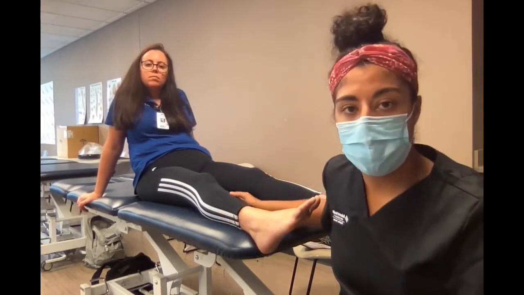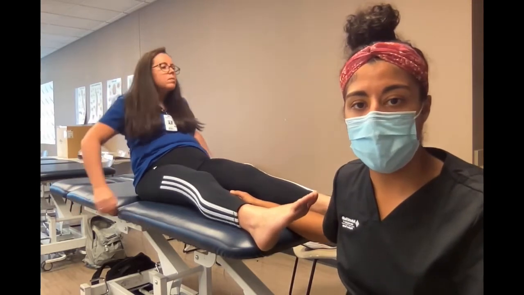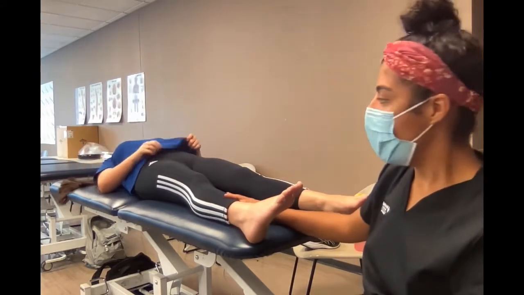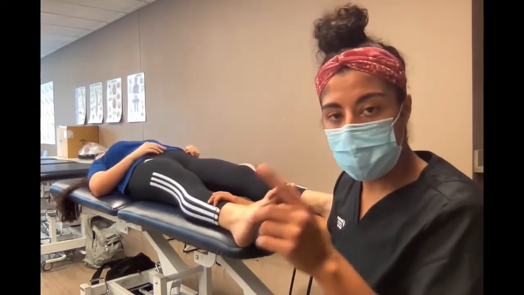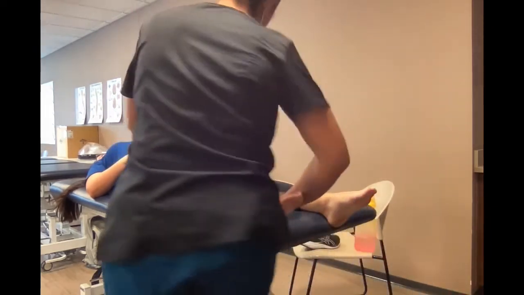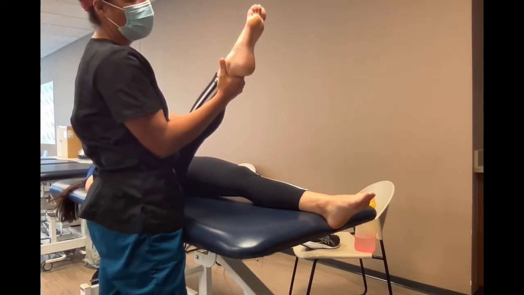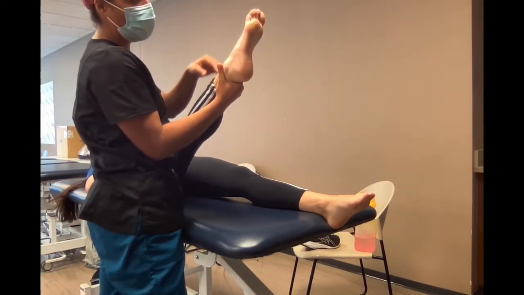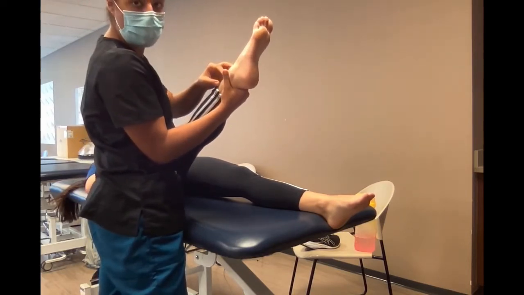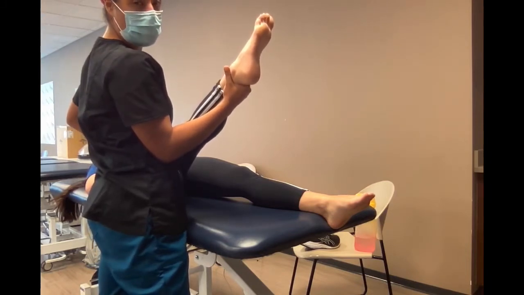This next test for vascular is going to be called the Buerger's test, and with this test the patient's going to be supine. I'm going to elevate the leg to 45 degrees and we will be holding for about 3 minutes. And during this time, I'm going to be assessing for any color changes, any changes within the actual superficial veins themselves. And like I said, we're going to be holding here for about 3 minutes.